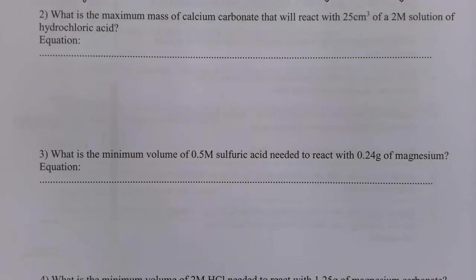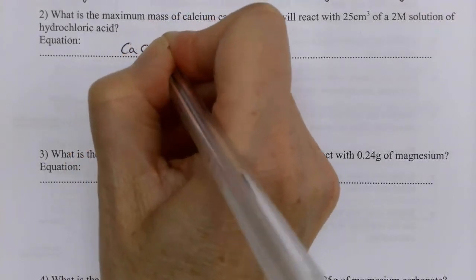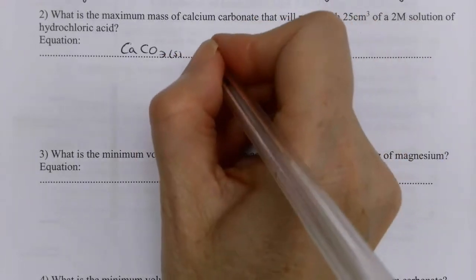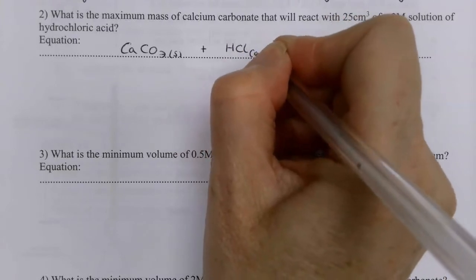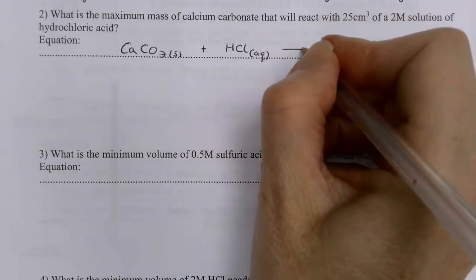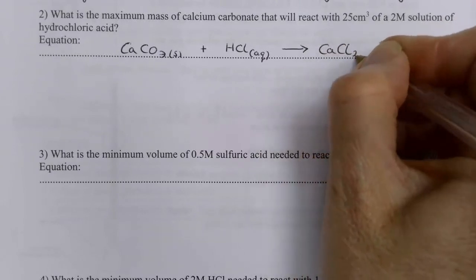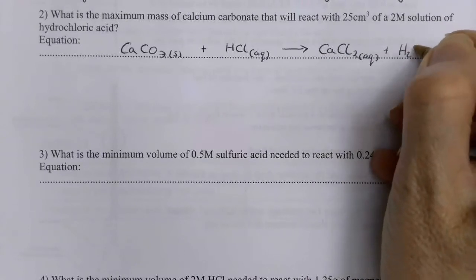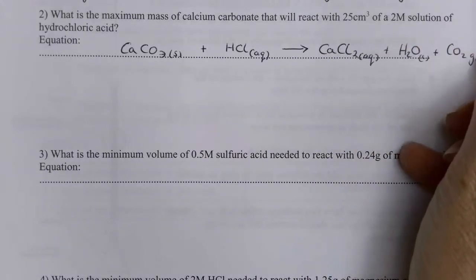Moving on to the second example, we tackle it in a very similar manner. So we're going to start by writing out the balanced equation. So I have calcium carbonate, CaCO3, and we're told that that's a solid, and it's reacting with hydrochloric acid, HCl, aqueous, and that will react to form calcium chloride, CaCl2, which is aqueous, and water, which is a liquid, and carbon dioxide, which is a gas.